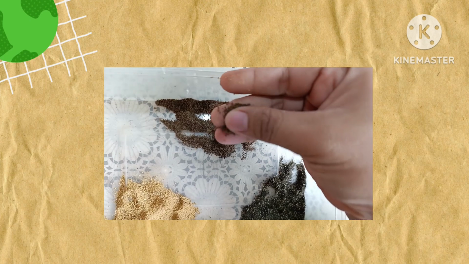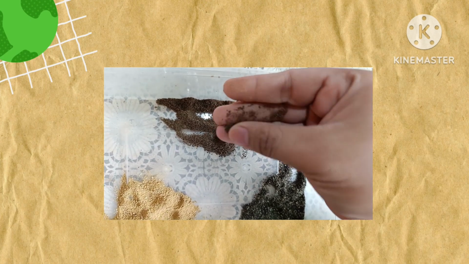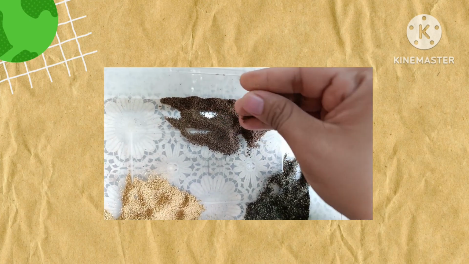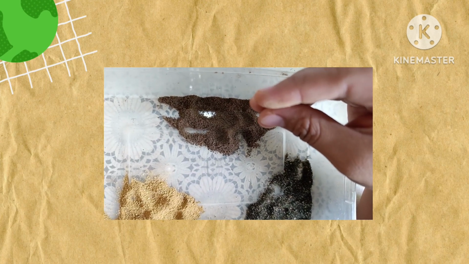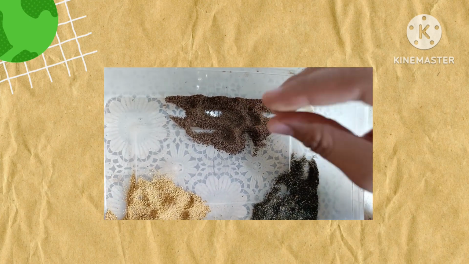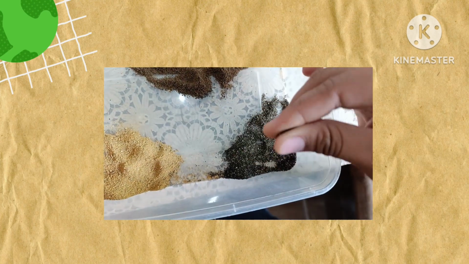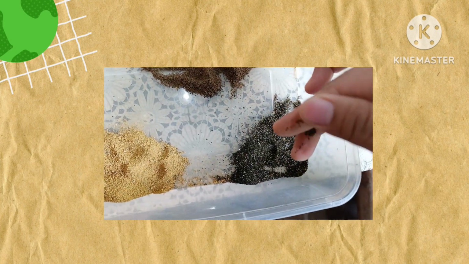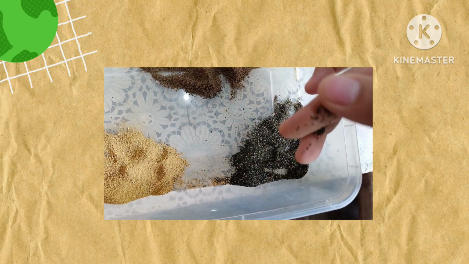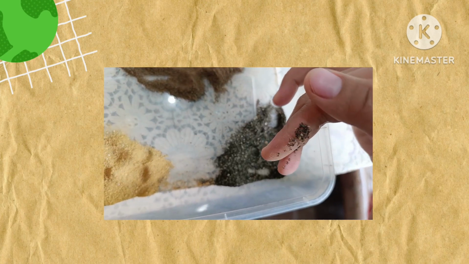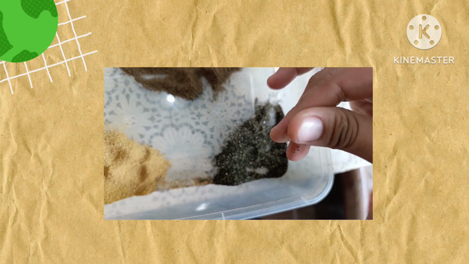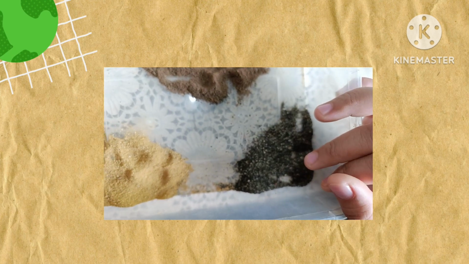This describes soil that is easily crumbled and has a good structure. Friable soil is ideal for plant growth because it allows for good drainage and root penetration. Next is sand. Sand is loose when dry. This describes that it is very light and easily breaks apart. Loose soil is often poorly drained and may not provide adequate support for plants.